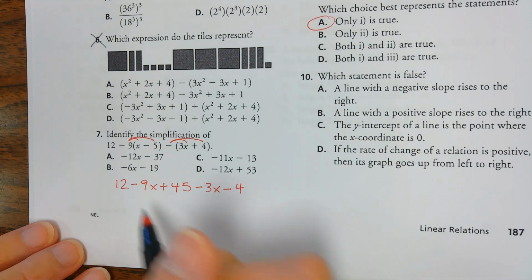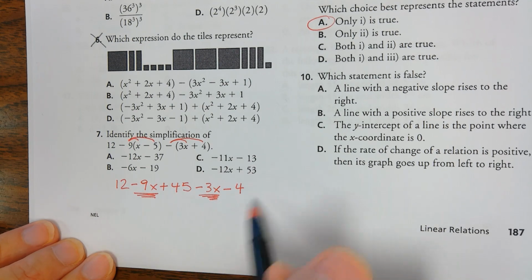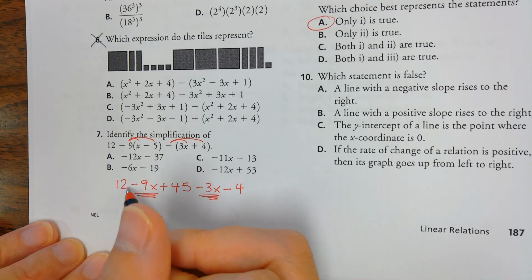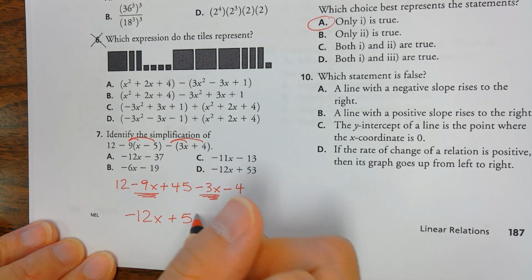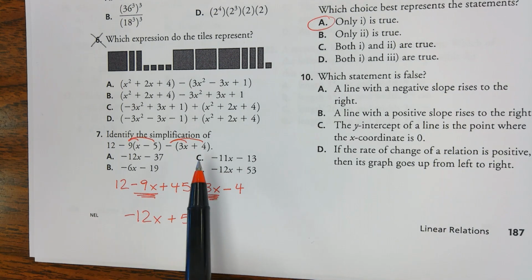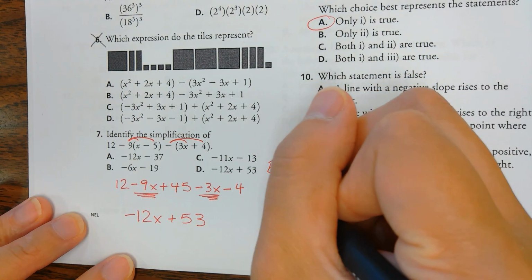And then from here, you can group your like terms. So the x goes together, and then the number goes together. So this is negative 12x, and then 12 plus 45 minus 4, you get 53. Notice this is an expression.